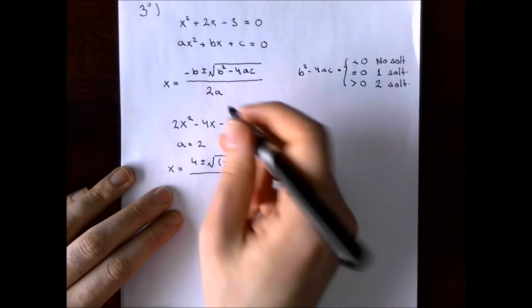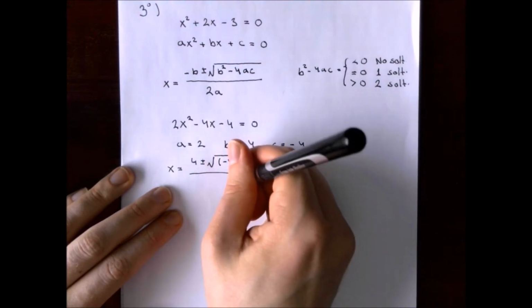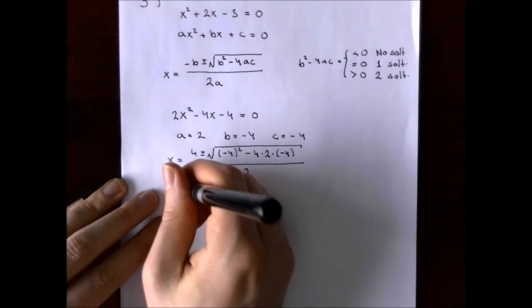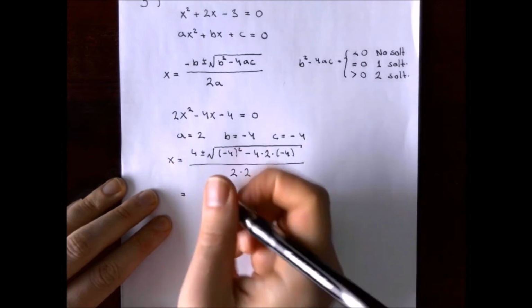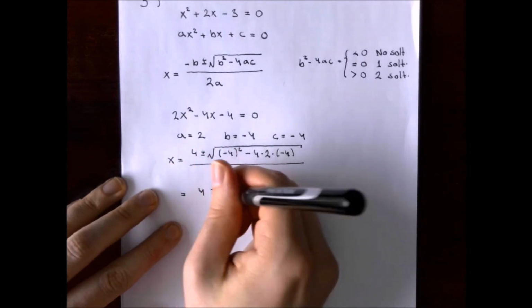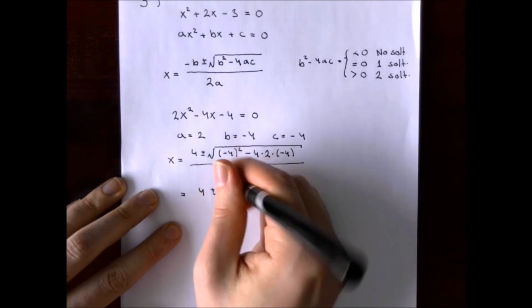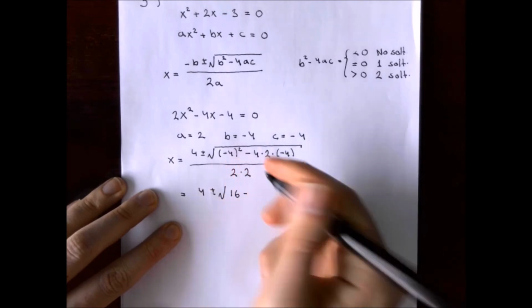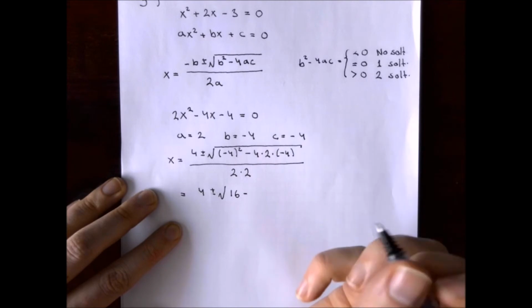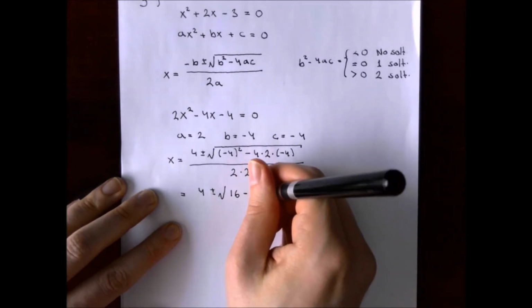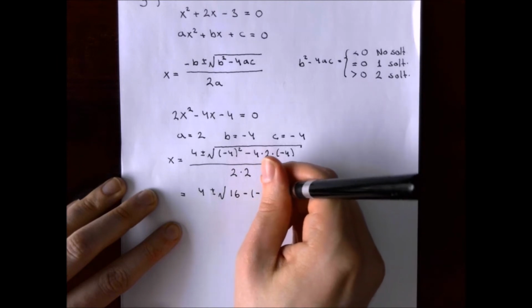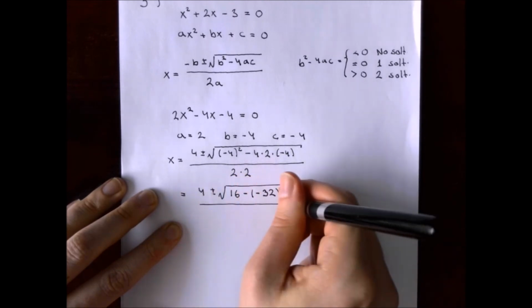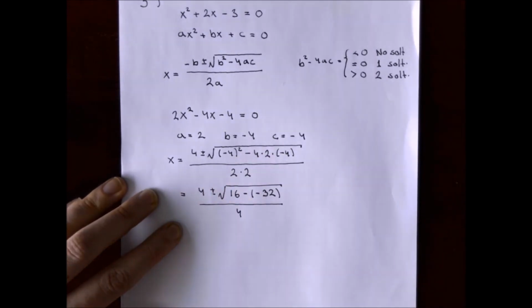We need to divide all of this by 2 times a, which is 2 times 2. So 4 is 4, and inside the square root we have minus 4 squared, 16, minus 4 times 2 times minus 4, minus 32, divided by 4.